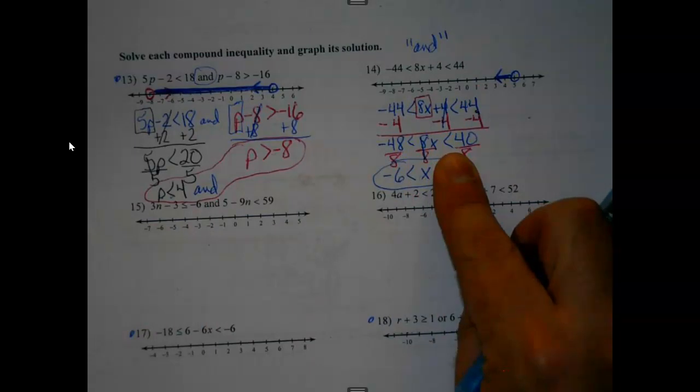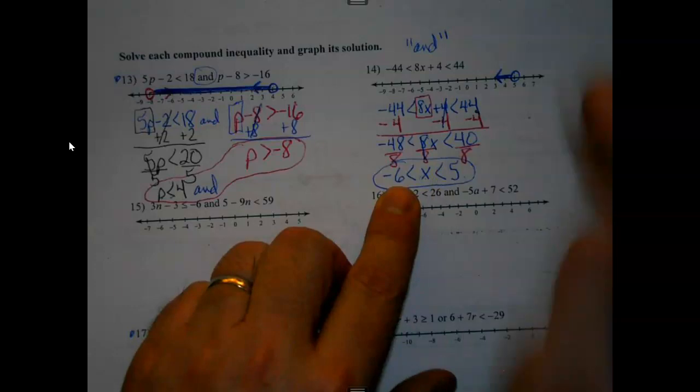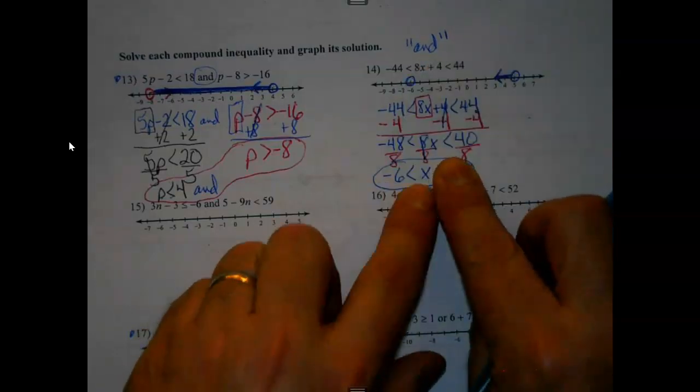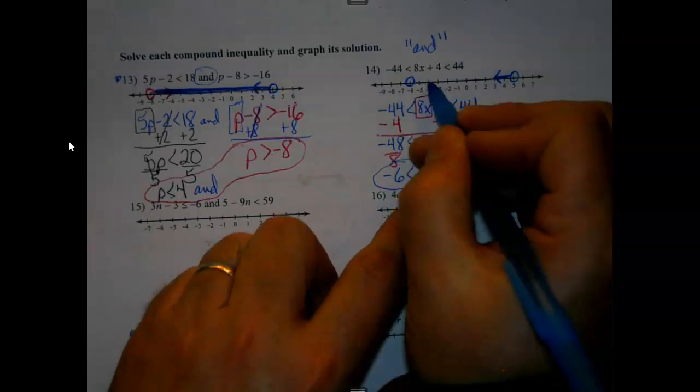But the arrow's not pointing at x when I look at this side. It's eating the x. It's saying you're greater than I am. So when I go to -6, and -6 says I am greater than you are, that actually comes back.